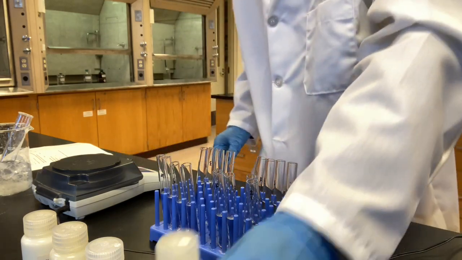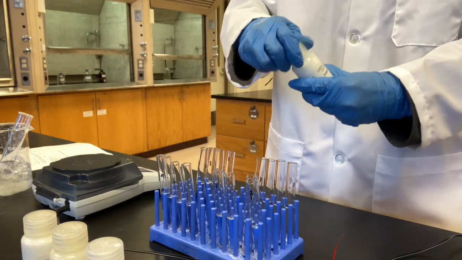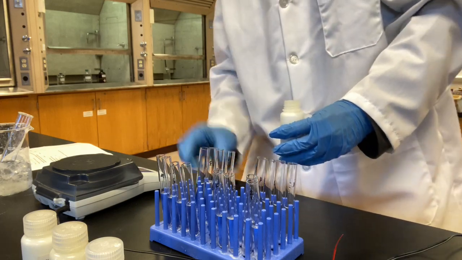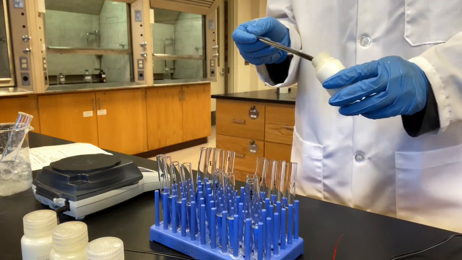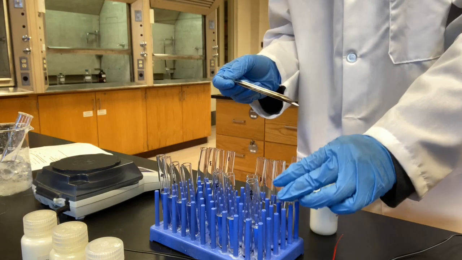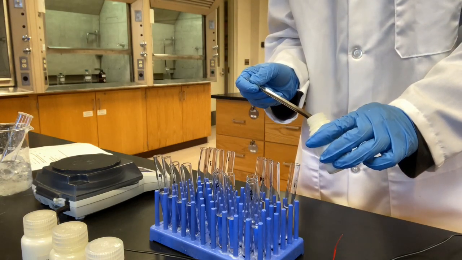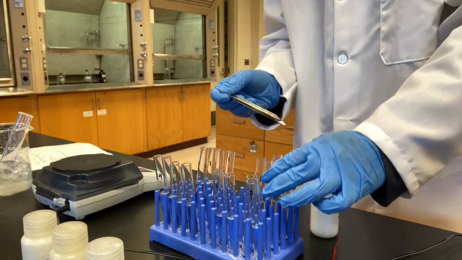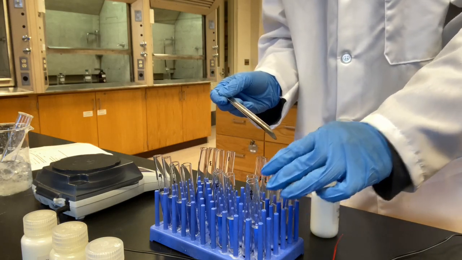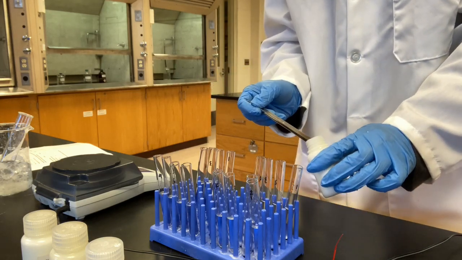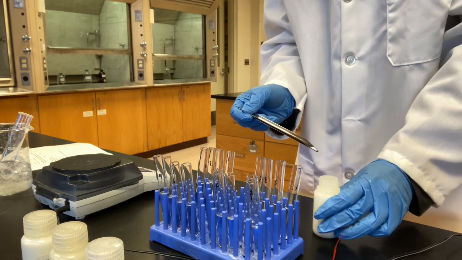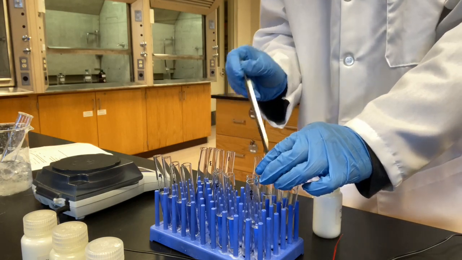So let's start from sodium chloride. I will try my best to add the same amount to each one. I know how much is about 0.05 grams. Let me show you.